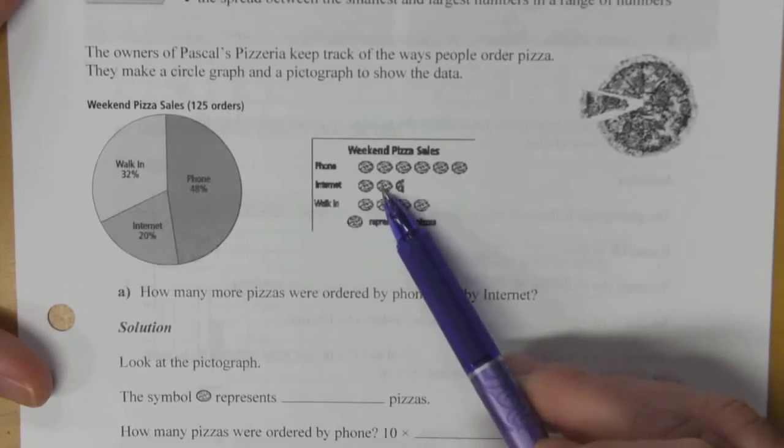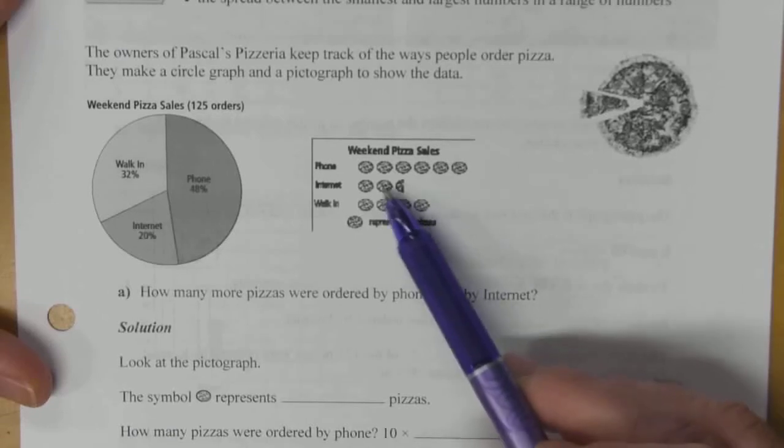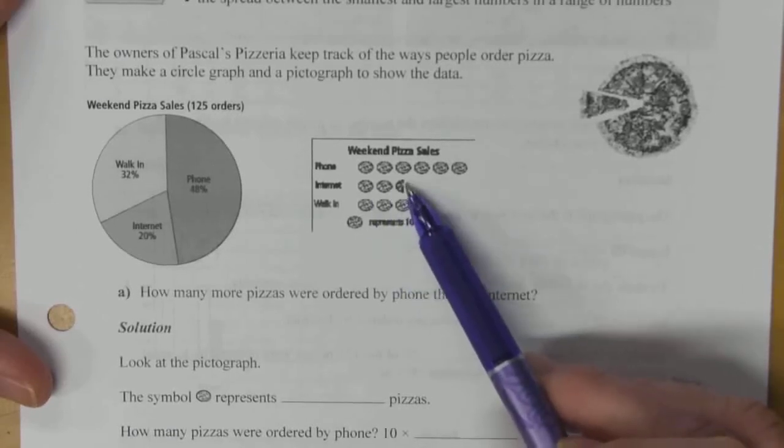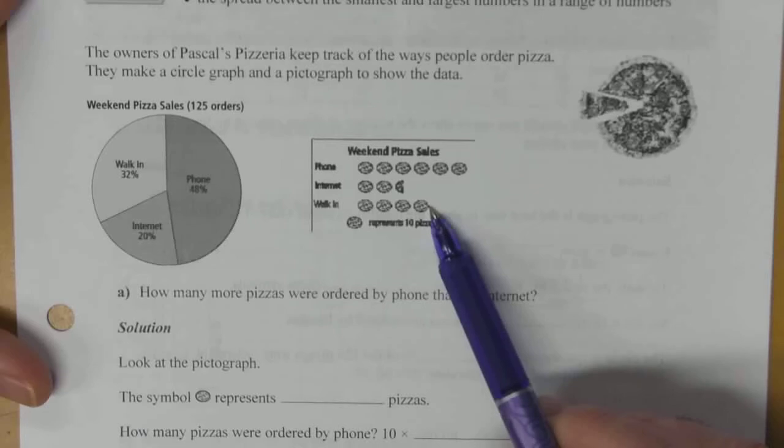Internet, we've got 1, 2, and that looks like it's about half of a pizza that's drawn there. So it's 2.5 times 10 for each one, so about 25 orders through the internet. Walk-in is 1, 2, 3, 4 pizzas, so 4 times 10 is 40.